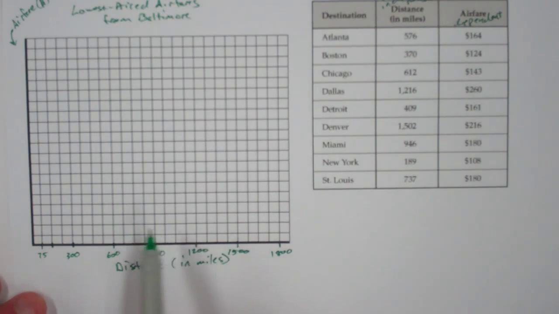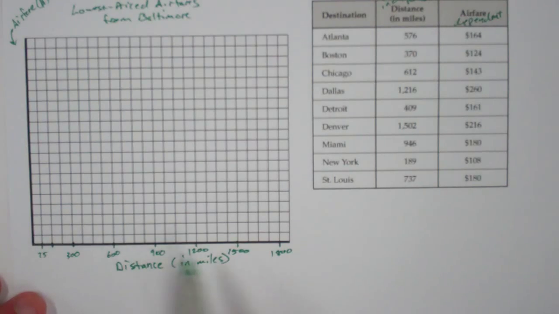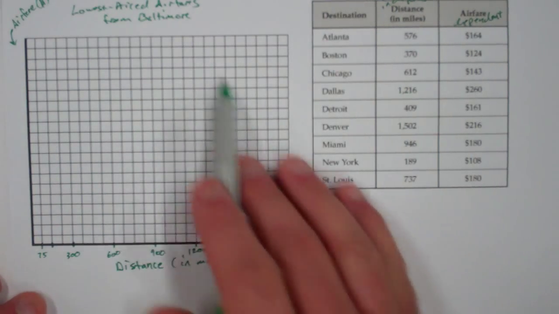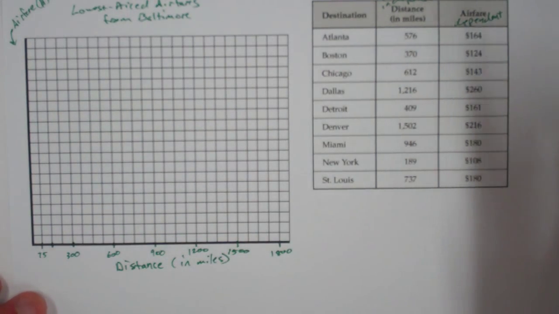You don't want to have all of your data squeezed in on one side, or all over here, or all over here, or just all in the middle. We want to represent that data using the entire graph, or as much of it as we can.